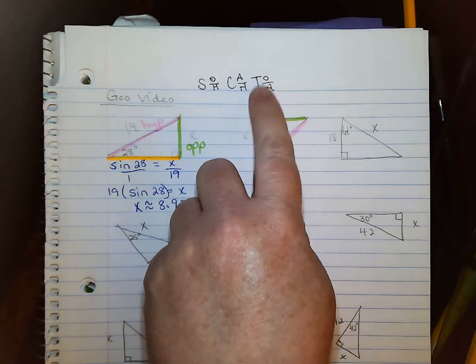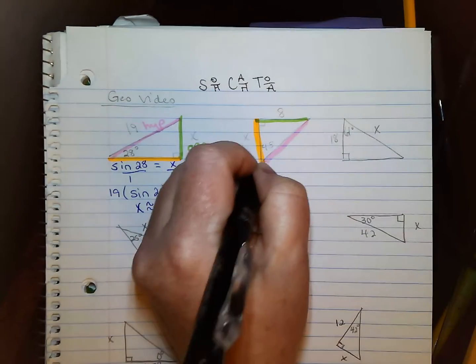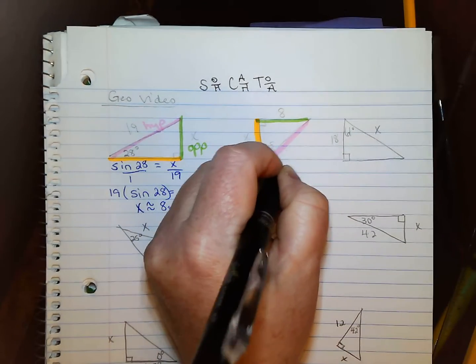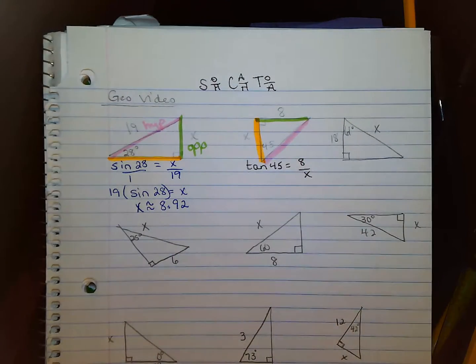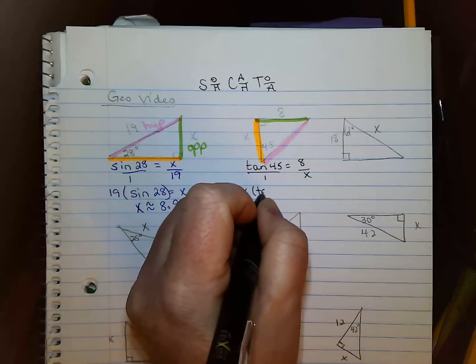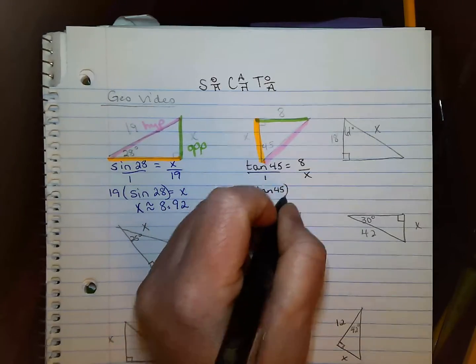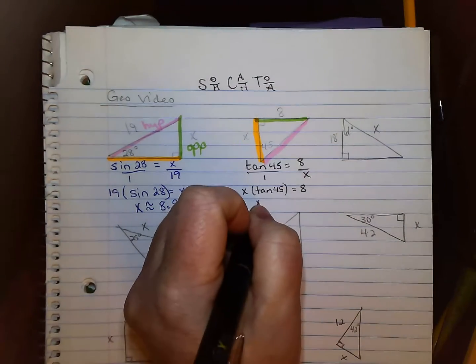Opposite and adjacent is tangent. So I am going to set up the tangent of 45 equals 8 over x. When I cross multiply, we get x times the tangent of 45 equals 8. I'm going to end up dividing both sides by the tangent of 45.